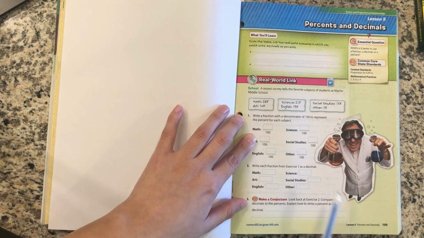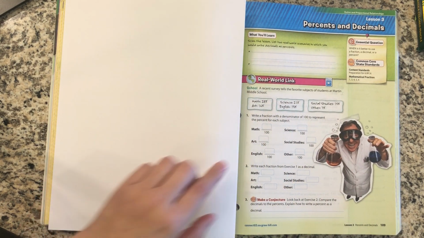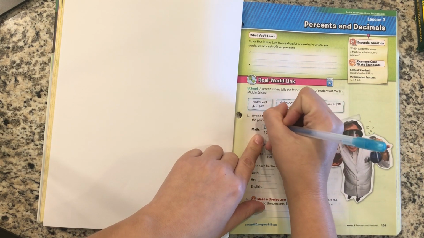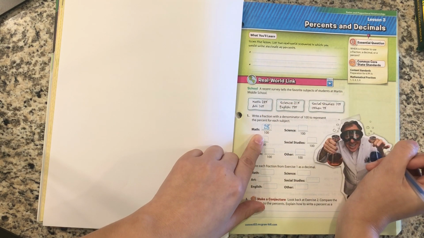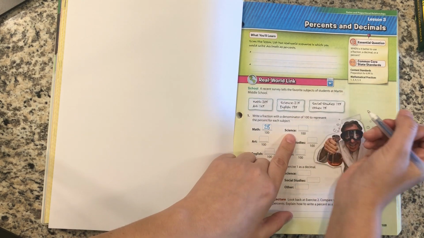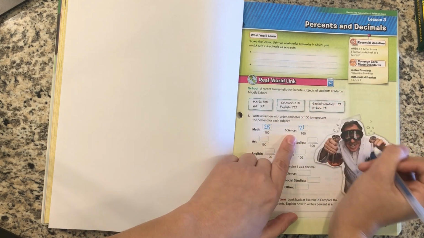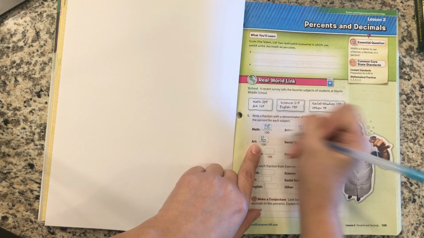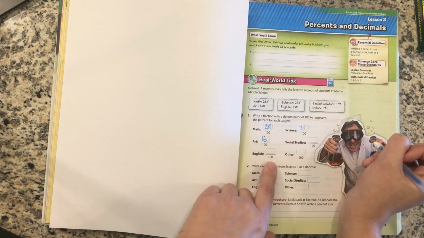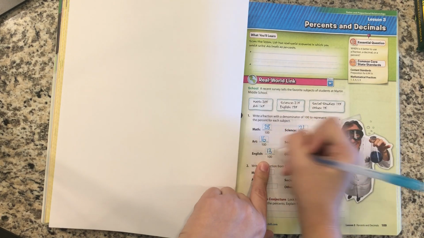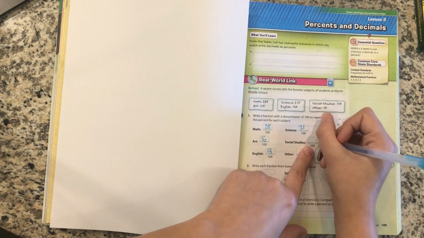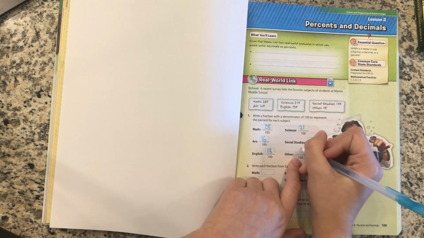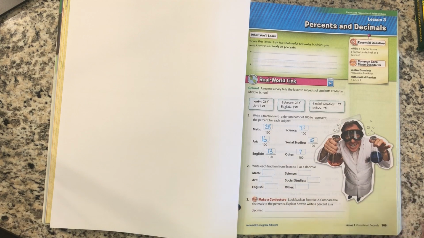So if you remember from our previous lesson, all of our percents can be written as a fraction over 100. So if we look at math, which is 28%, we know that that's 28 over 100. Science is 21%, or 21 over 100. Art is 16%, or 16 over 100. English is 13%, or 13 over 100. Social studies, 15%, or 15 over 100. And other subjects, 7%, or 7 over 100.